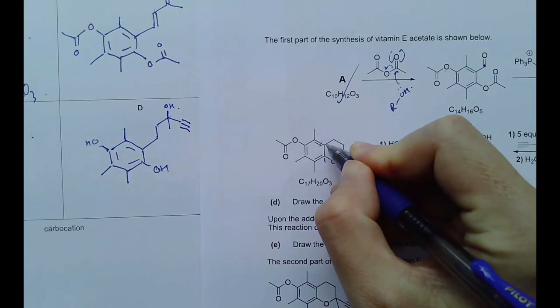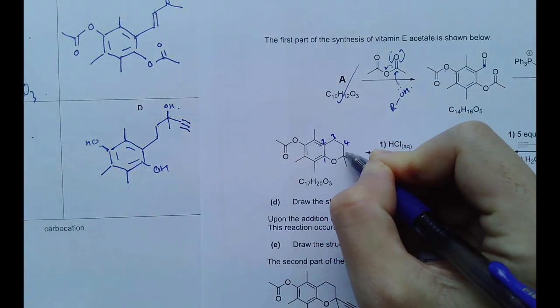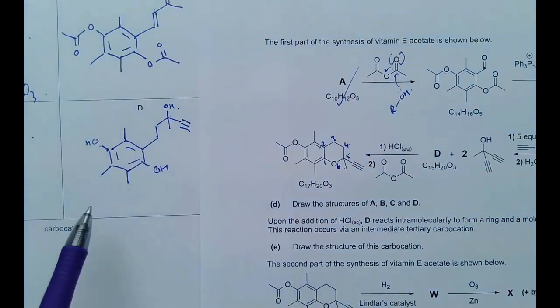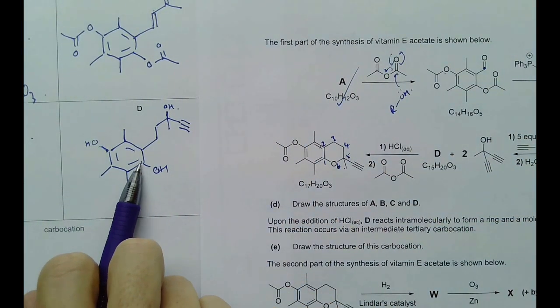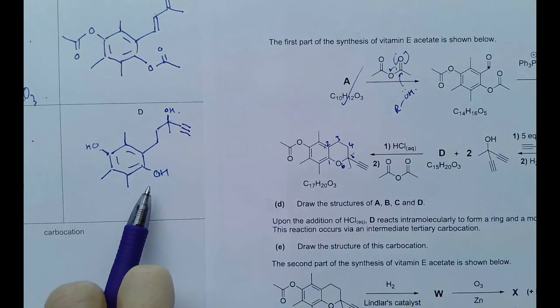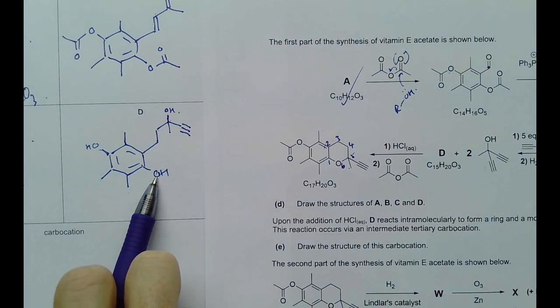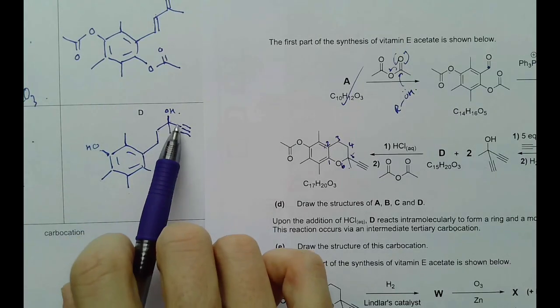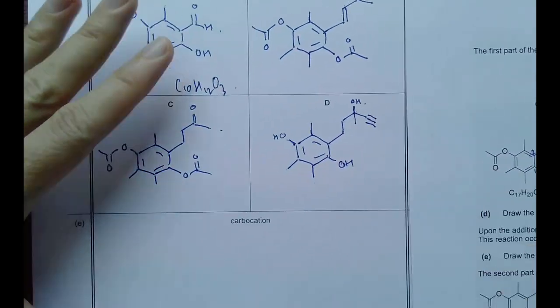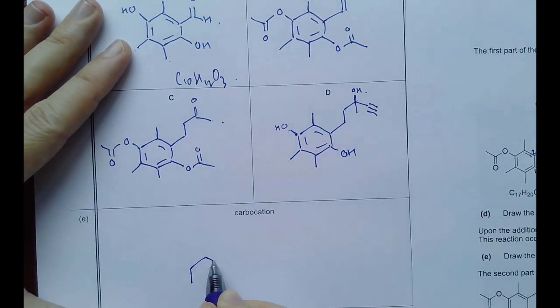I've got 1, 2, 3, 4, 5, 6 in my ring, and here I've got, count it, 1, 2, 3, 4, 5, and then this oxygen is going to be the 6th. Okay, so how do I get my tertiary carbocation? The tertiary carbocation is going to be at this carbon here.